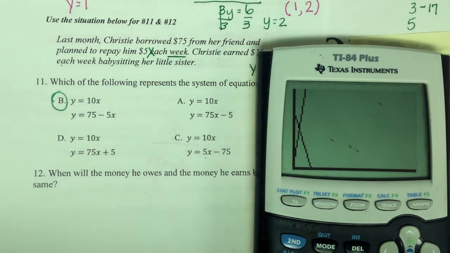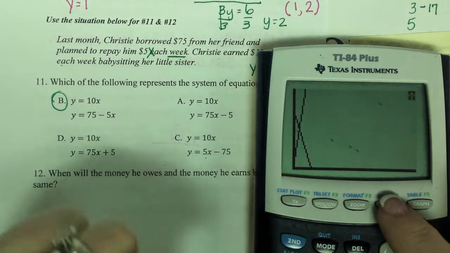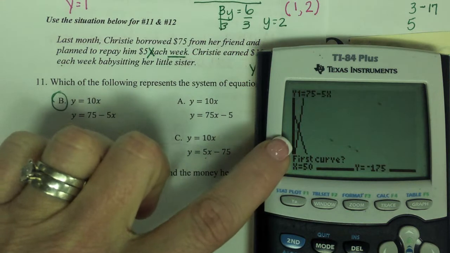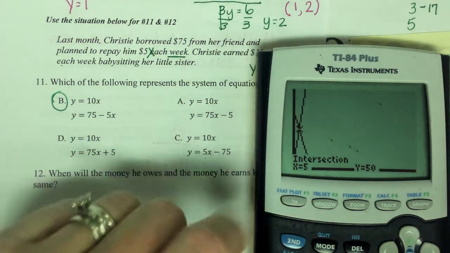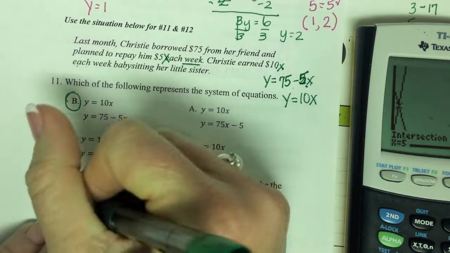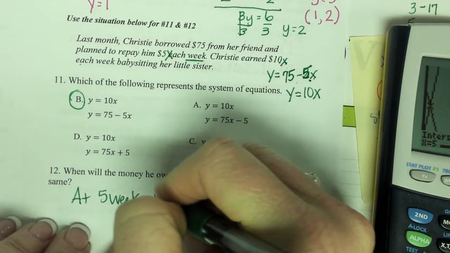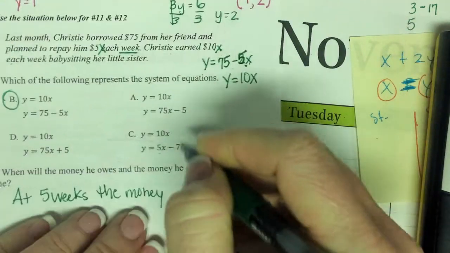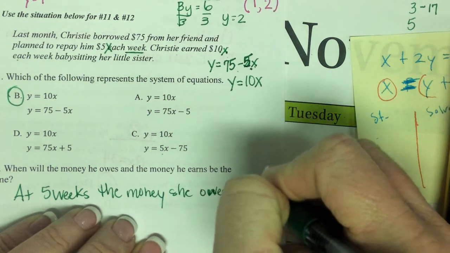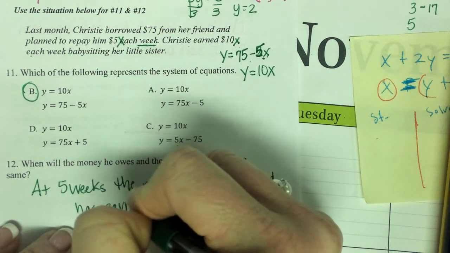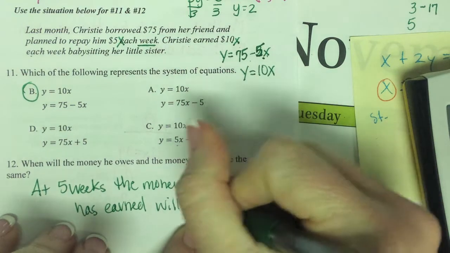Okay, so now I just want to look to see what that point is that they're intersecting at. So I'm just going to hit second trace, and then 5 for intersect, and I hit enter 3 times. And what does it say? 5, 50. So what that means is at 5 weeks, the money she owes and has earned will be what? How much will it be? $50.